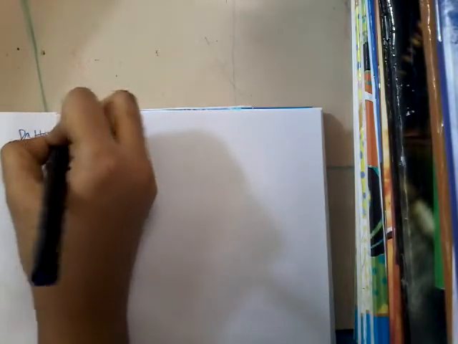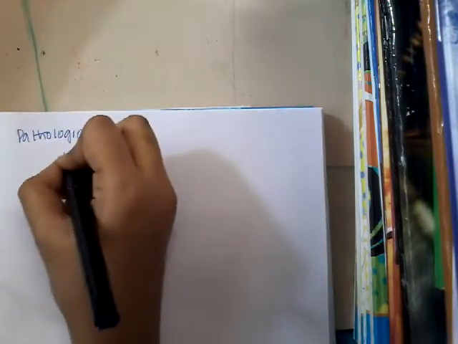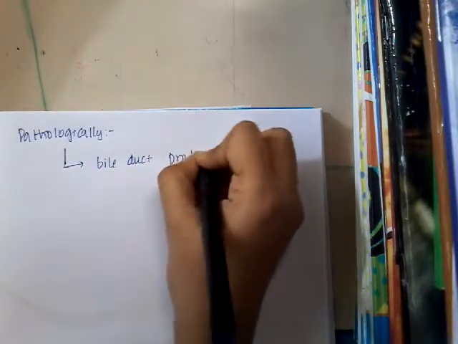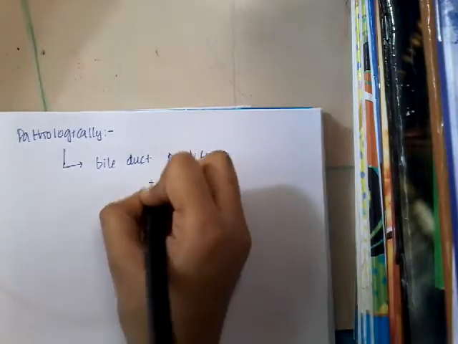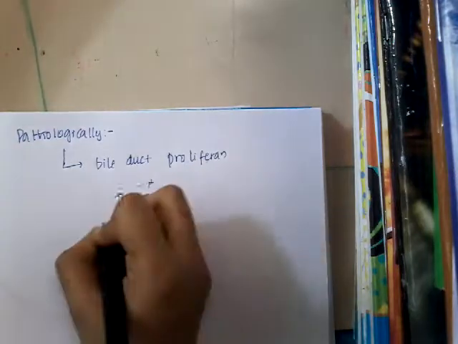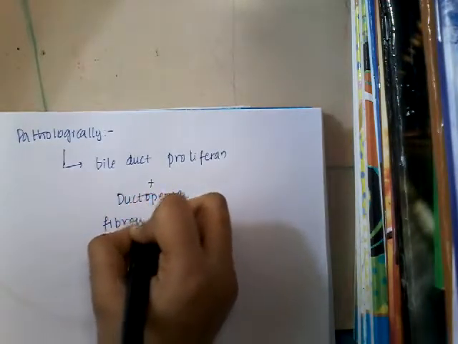So what do you see pathologically? Pathologically, in this primary sclerosing cholangitis, bile duct proliferation will be seen, plus it also shows ductopenia and fibrous cholangitis.